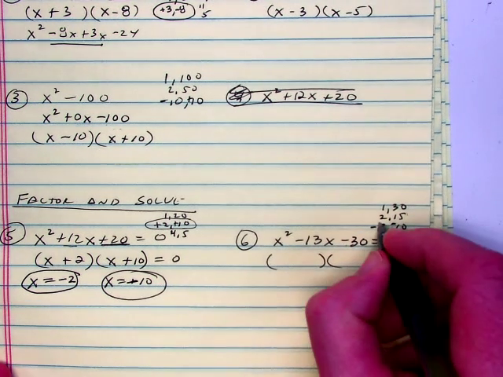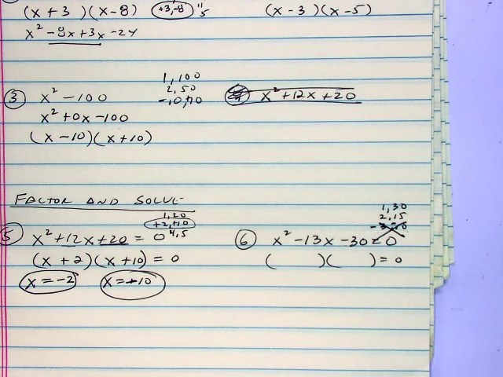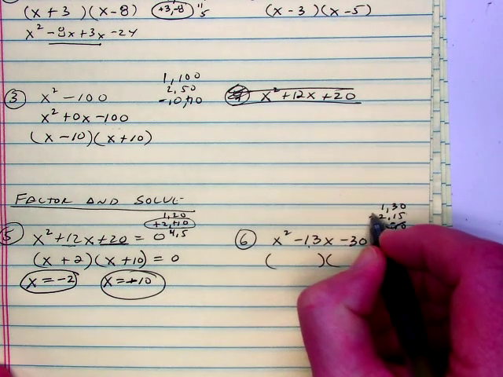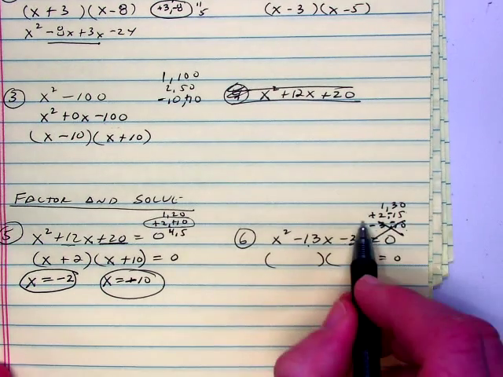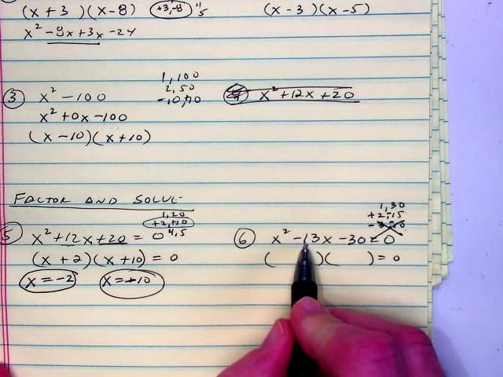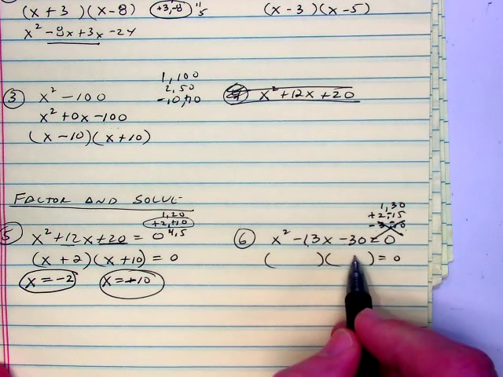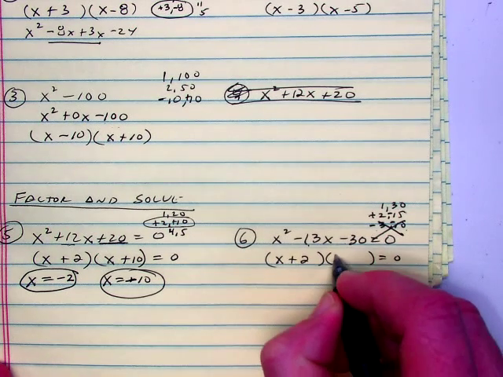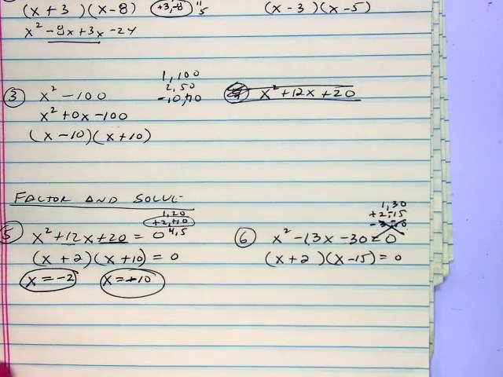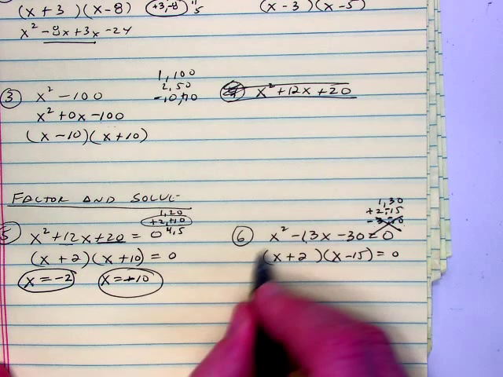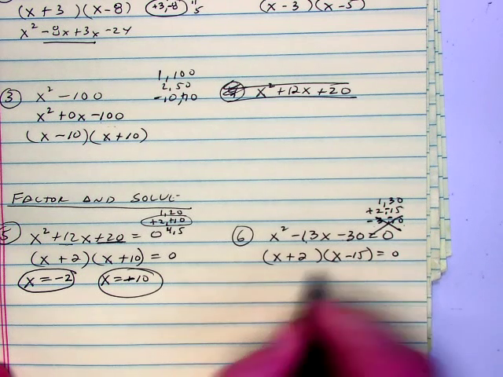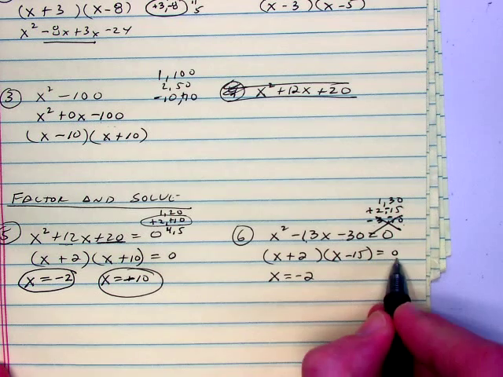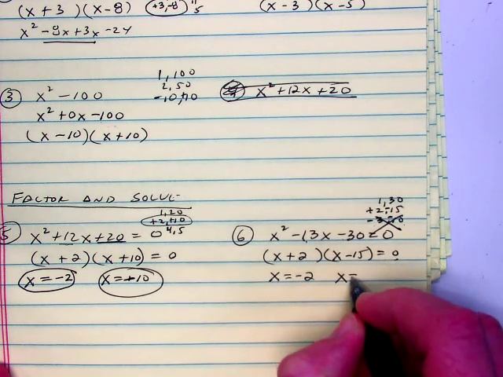Okay. If you look at this one now, if I do a positive 2 and a negative 15, they add to get negative 13. They multiply to get negative 30. So what's it going to be? It factors to x plus 2, x minus 15. So now let's go solve it. What plus 2 is equal to 0? Well, that's when x is negative 2. What minus 15 equals 0 is x is equal to positive 15. And those are my two solutions.